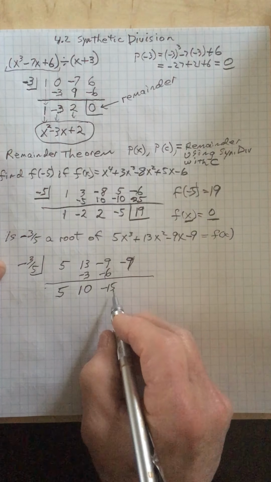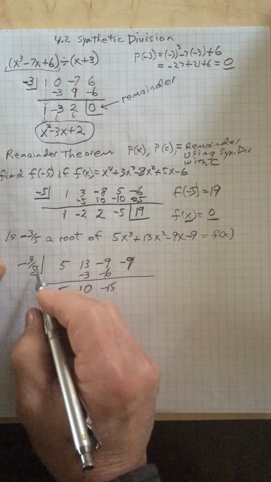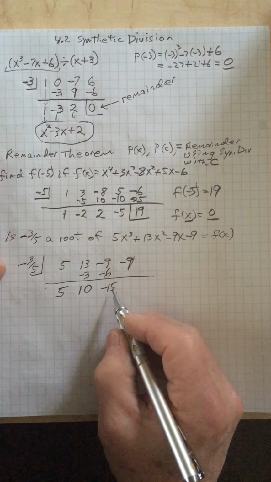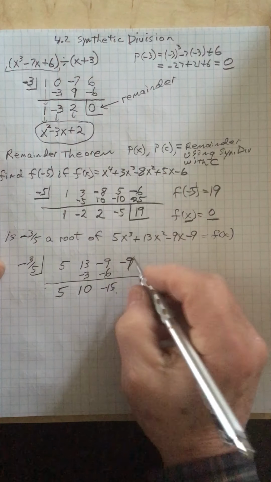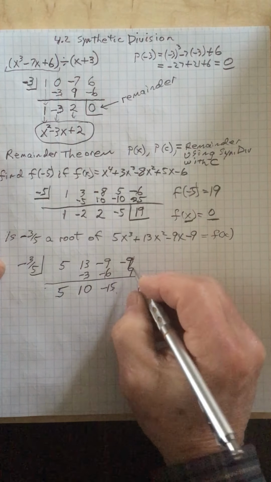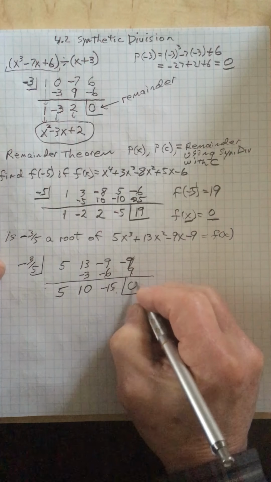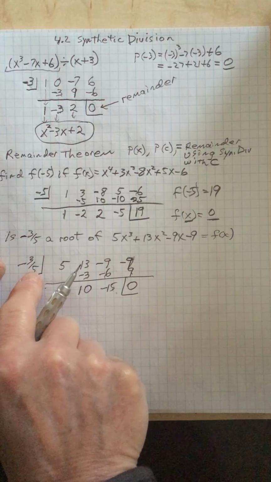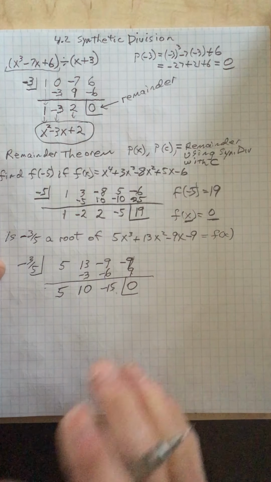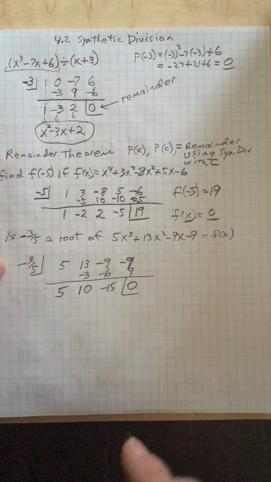Okay, this time when I multiply these two, the 5 would cancel, leaving a 3 here. 3 times 3 is 9, but it's a negative times a negative, so that'd be a positive 9. Add these up, that's a 0. Guess what? F of minus 3/5 equals 0. Minus 3/5 is a root.